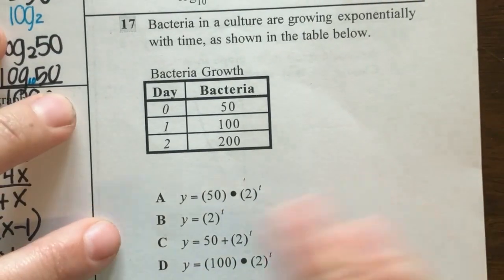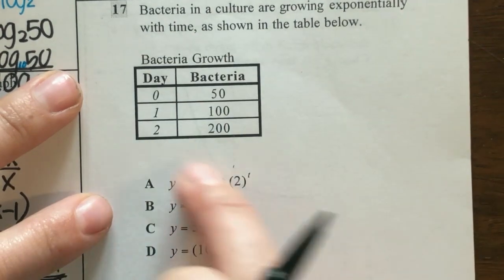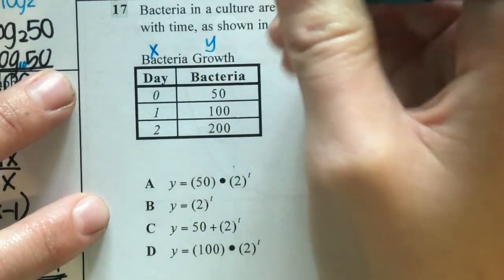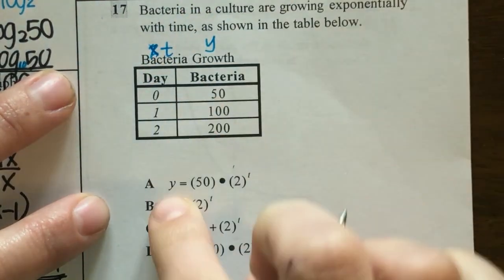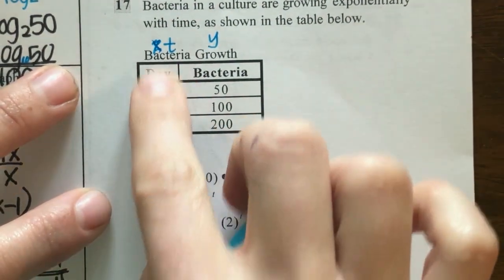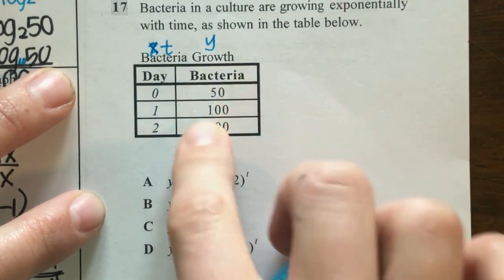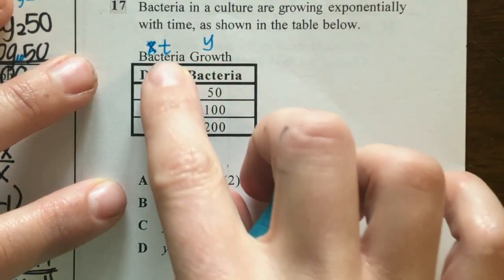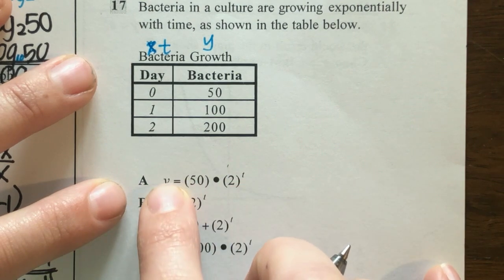Number 17, bacteria in a culture are growing exponentially as shown in this table. So we're looking for which one of these equations matches the information in the table. So this information is giving me x values and y values, or t values and y values. So they're not using x, they're using t. So t is going to stand for the number of days, for time, and y is going to be the bacteria grown. So what I'm going to do is plug in t, and I want to see which one of these equations, when I plug in the t, gives me the correct y.